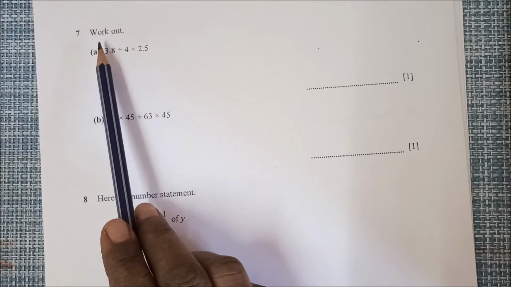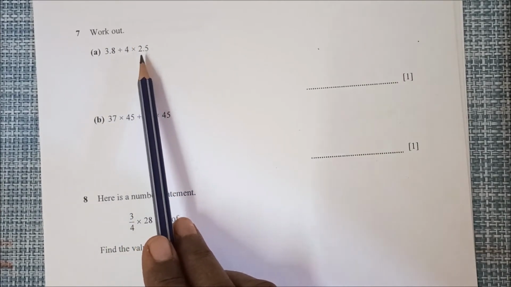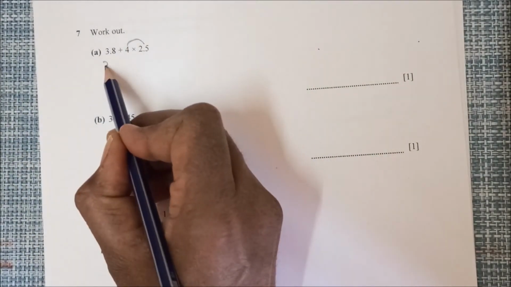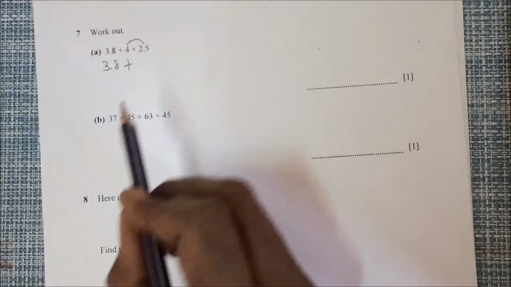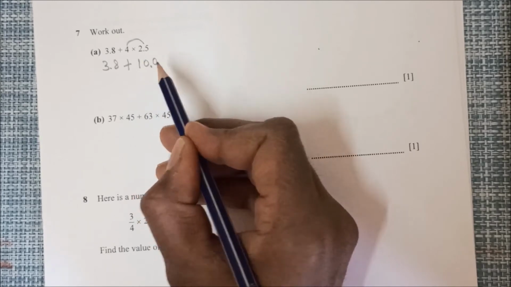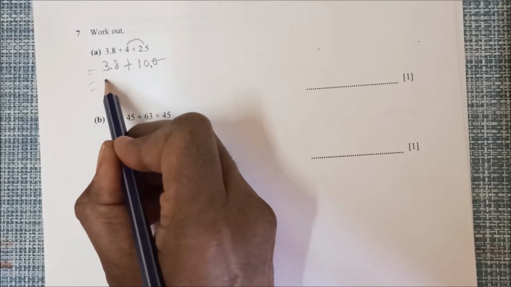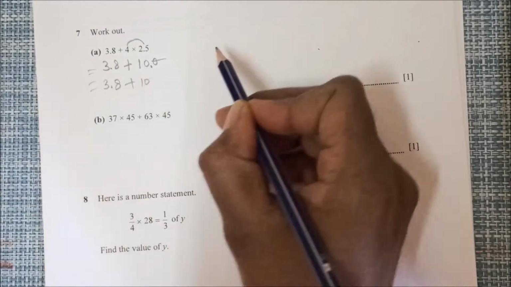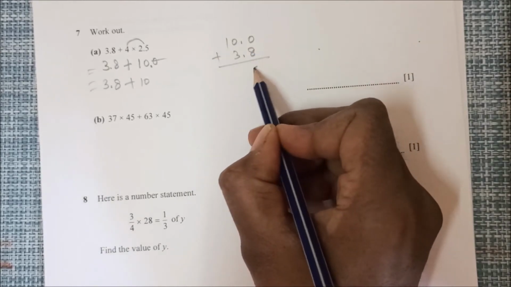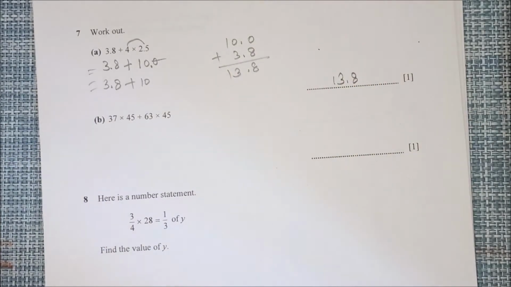Question 7. Work out 3.8 plus 4 times 2.5. So we are using BODMAS here. We will multiply these two first. This is 3.8 plus 4 times 2.5. 5 times 4 is 100. There is one decimal place, so we have only 10 here. So this is 3.8 plus 10. That is 10.0 and 3.8. When you add, it will become 13.8. So our final answer is 13.8.